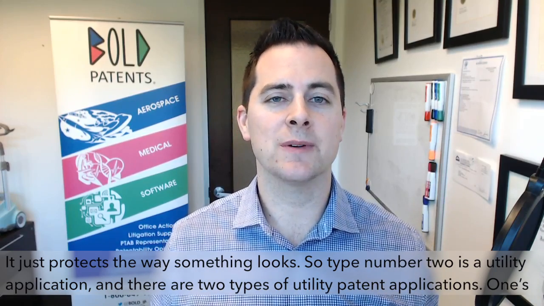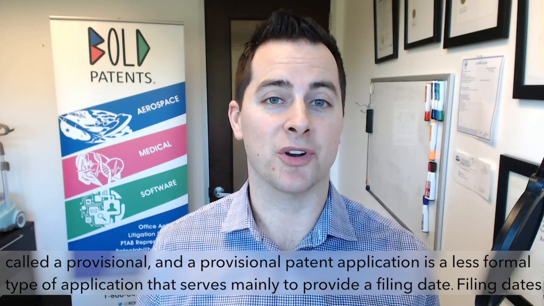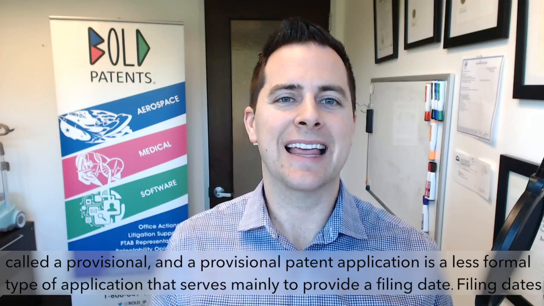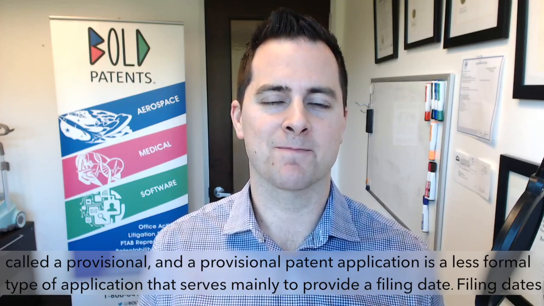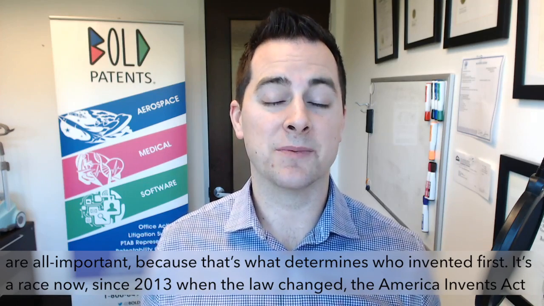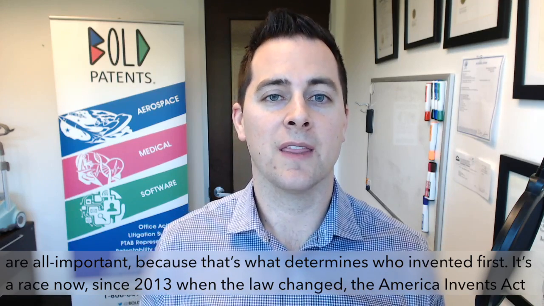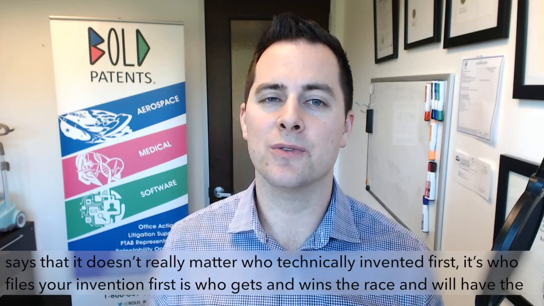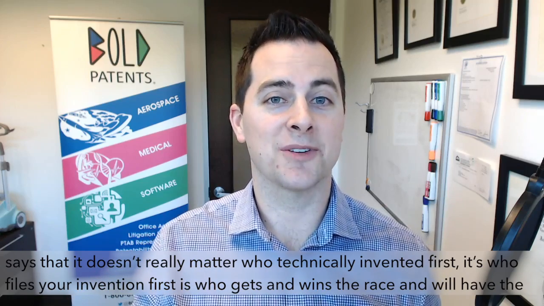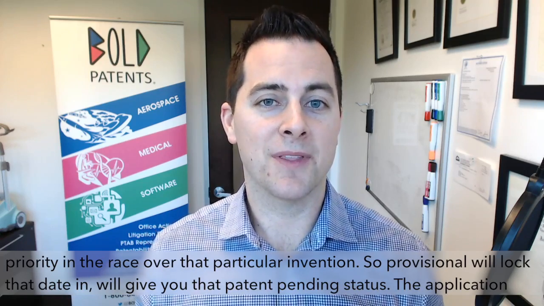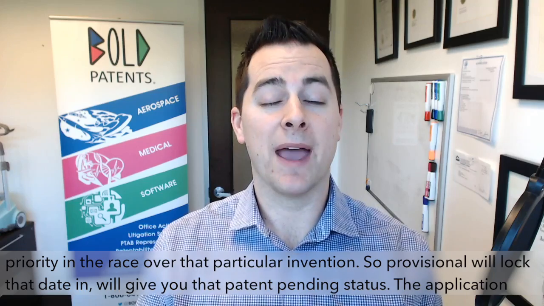All right, so type number 2 is a utility application, and there are two types of utility patent applications. One's called a provisional, and a provisional patent application is a less formal type of application that serves mainly to provide a filing date. Filing dates are all important because that's what determines who invented first. It's a race now. Since 2013, when the law changed, the America Invents Act says that it doesn't really matter who technically invented first, it's who files your invention first. It's who wins the race and will have the priority and the rights over that particular invention. So a provisional will lock that date in, and will give you that patent pending status.